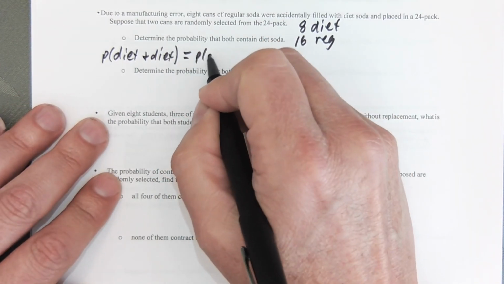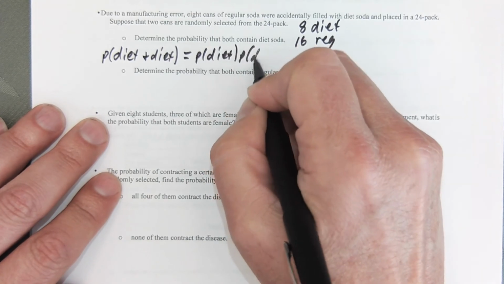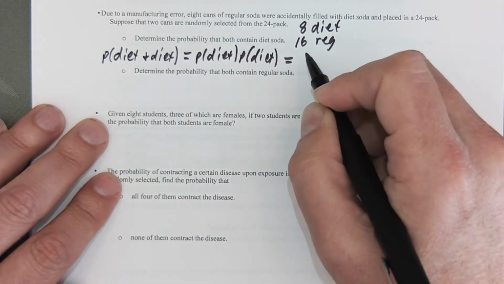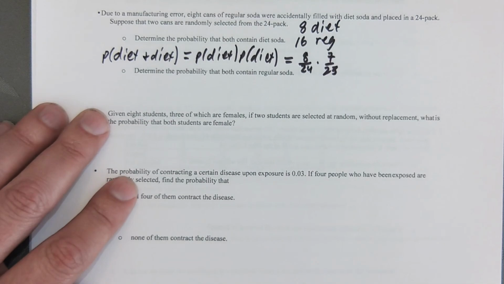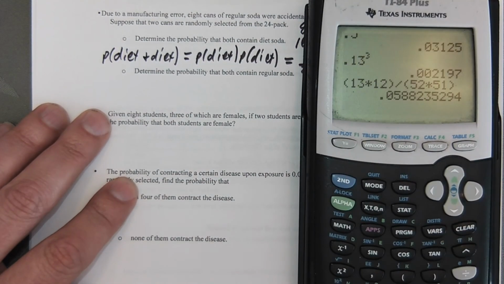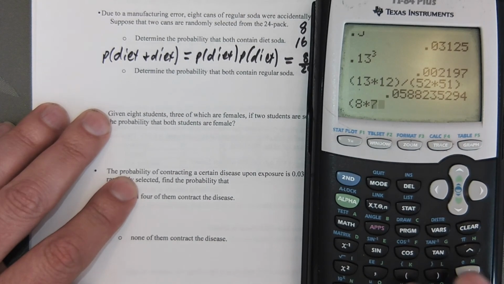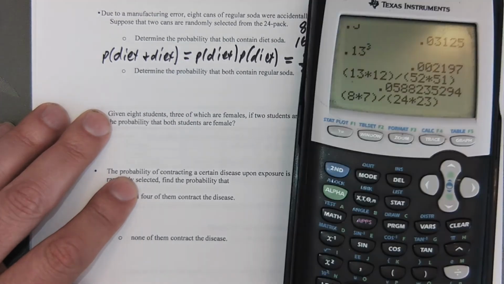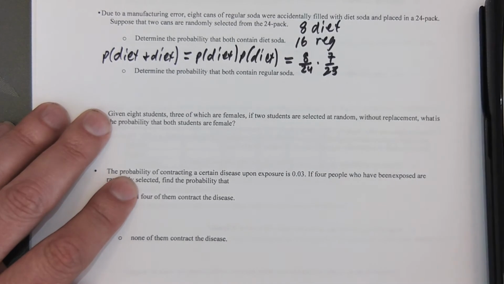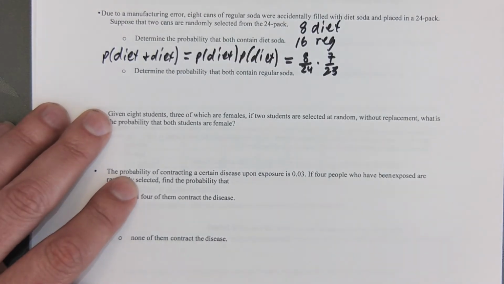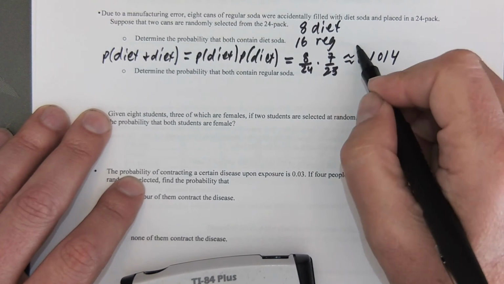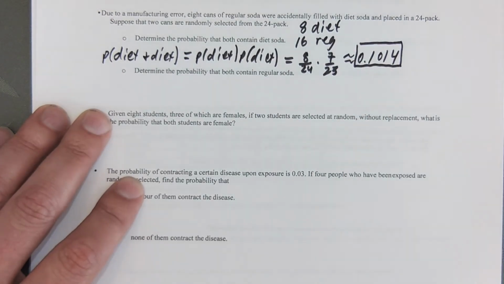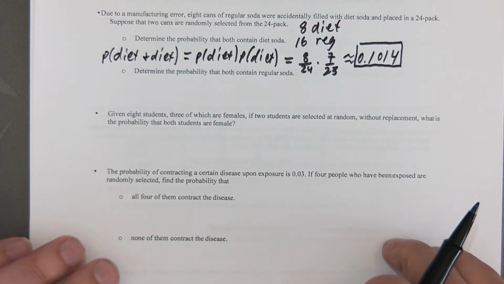Well, again, that's the probability of diet times the probability of the remaining diets. That's going to be 8 over 24 times 7 over 23. And once again, I'm going to use my parentheses. 8 times 7 divided by 24 times 23. Which gives us 0.1014 about. So what's the probability of 2 of the cans being drawn, both being diet in this scenario? A little over 10%.